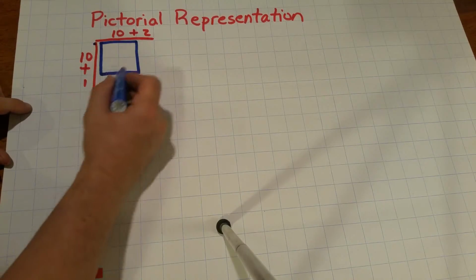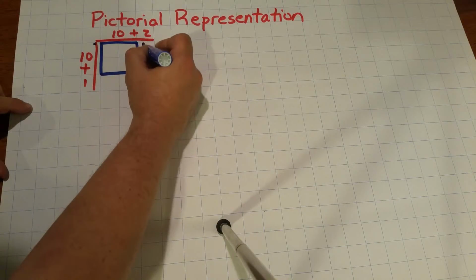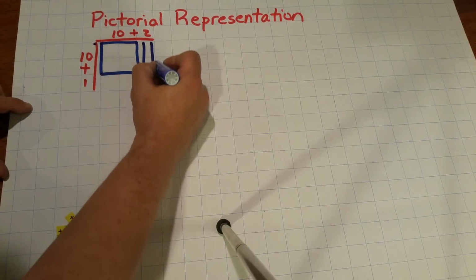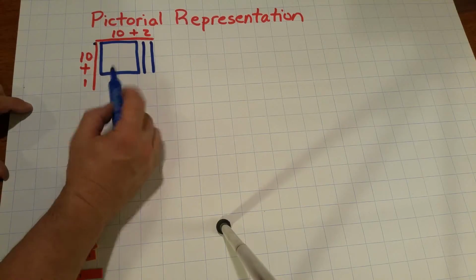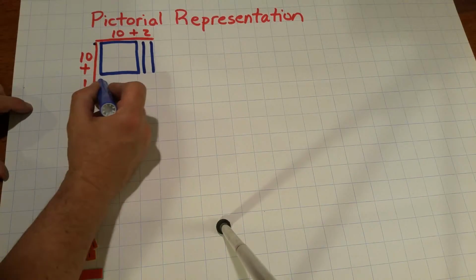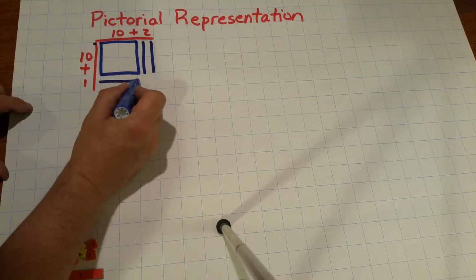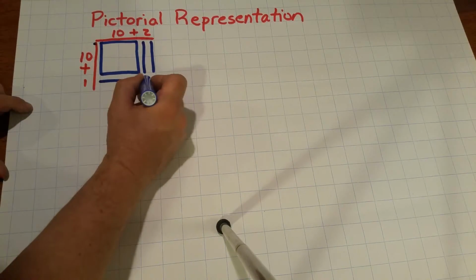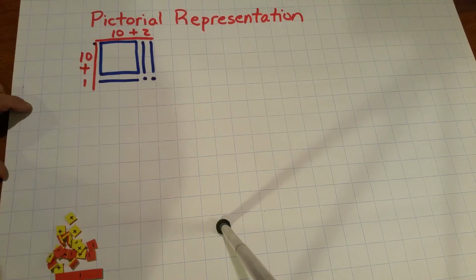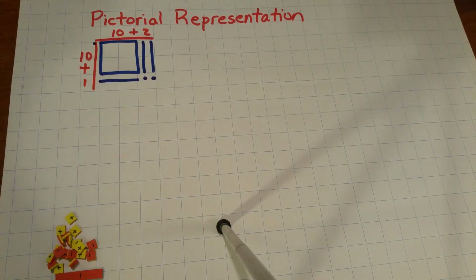This is my 10 by 10 portion. Over here I'm going to need 2. So now I have created a 10 by 12 array, but I need an 11 by 12 array. So I have to add 1 down here, and you can see that this array is not complete. I need to add in 2 extra units there.